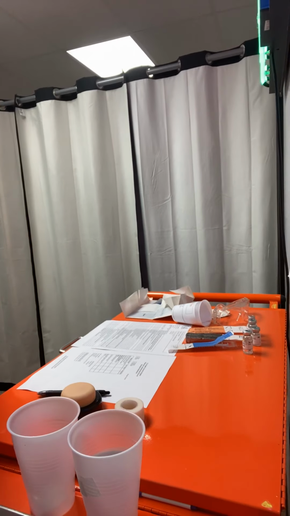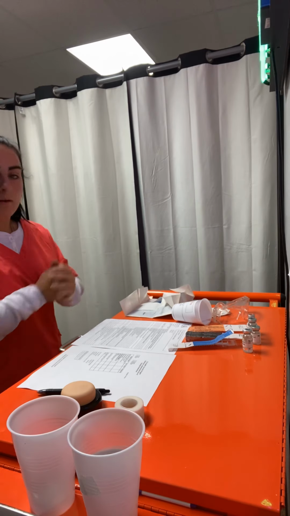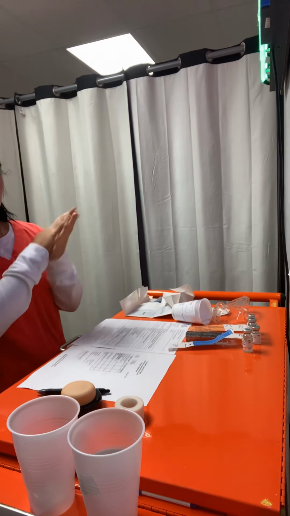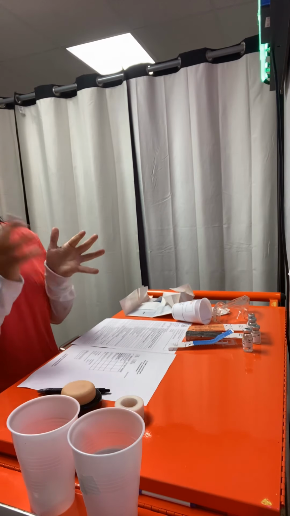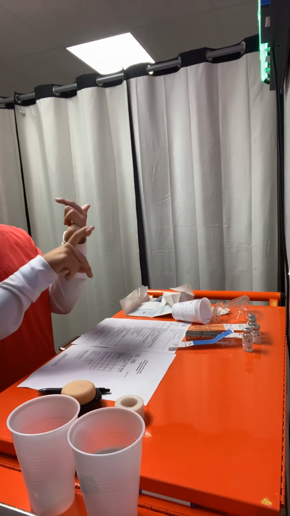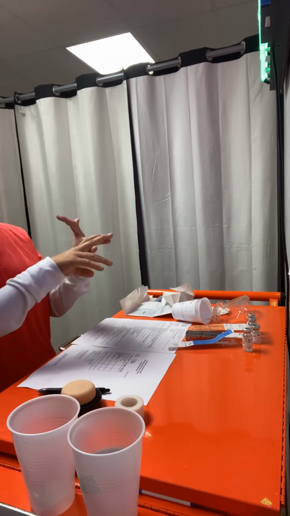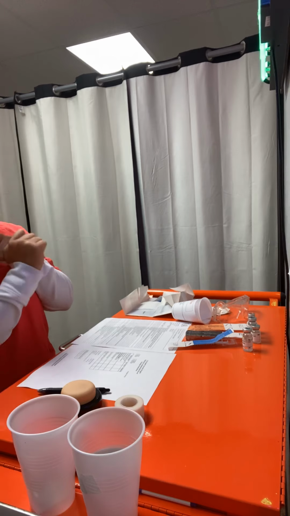So I'm actually going to move my phone so you can get a better view of what I will be doing during this video. There we go. And I'm going to perform some hand hygiene before we get started. So before I get started with my medication, I'm going to go over the 5 rights of medication administration. So we go by right medication, right dose, right patient, right route, right time, and we also go by the 6th, which is right documentation.